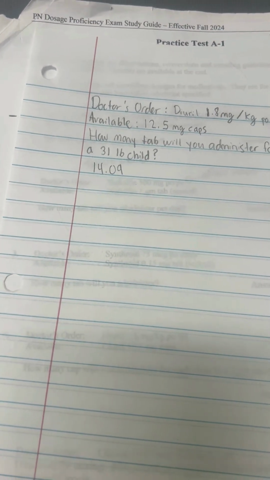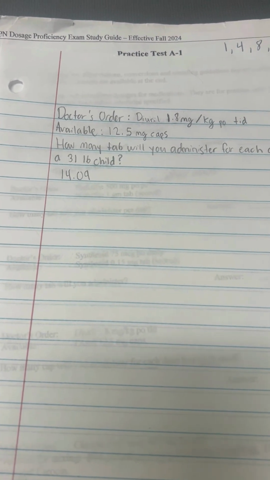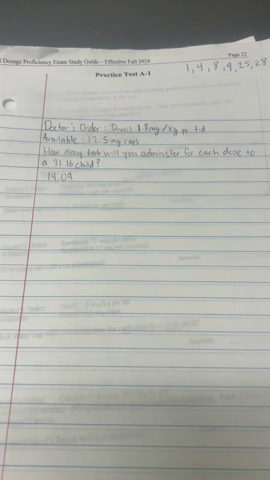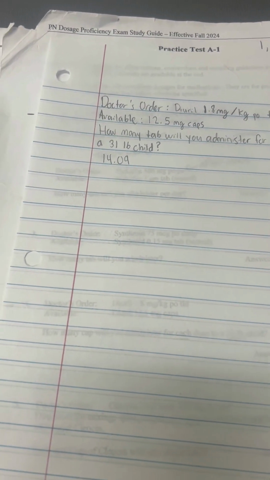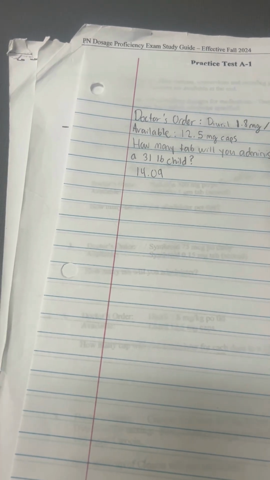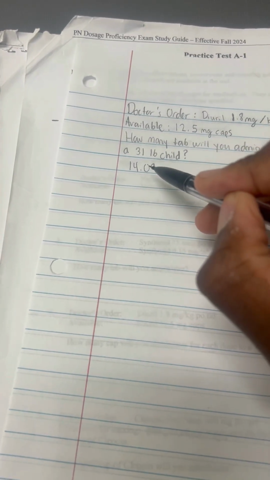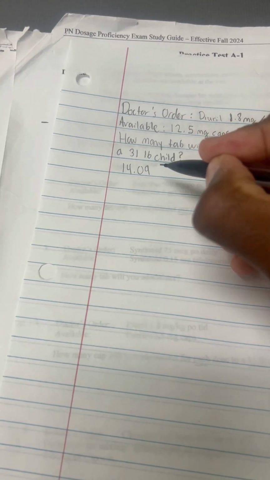Obviously, you could wait till the end, but what I like to do is have everything rounded while I'm completing the question. There will be a separate video where I go over the rounding guidelines for nursing, but just for the sake of this question, we're going to round this. When you're dealing with weight, kilograms and pounds specifically, you always round to the nearest tenth. So this is 14.09. That's in hundredths. You need to round that to the tenth. This is a 0 here, but since the number after it is greater than 5, you round up. So 14.09 becomes 14.1.